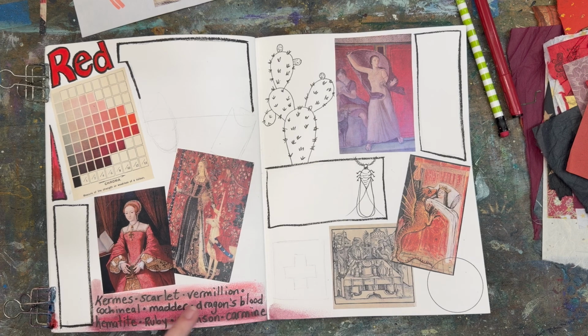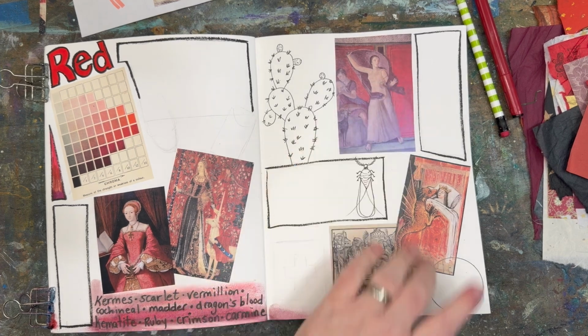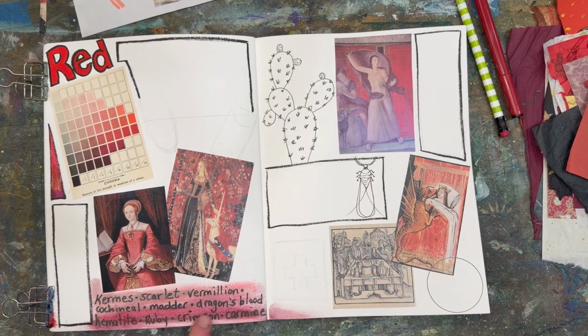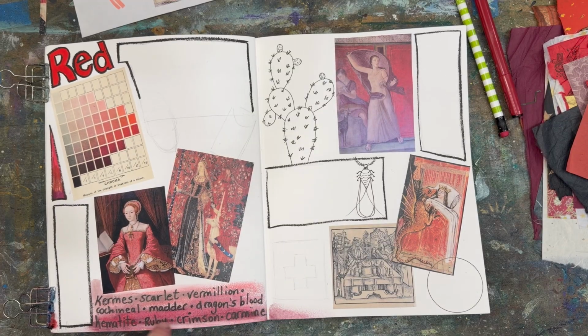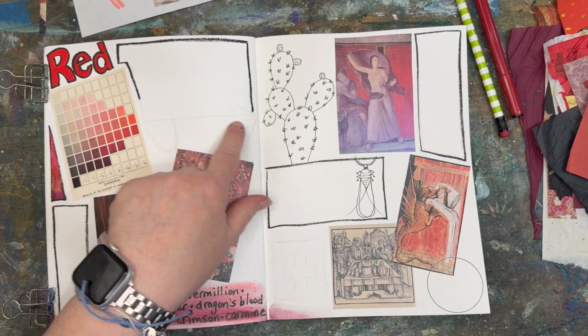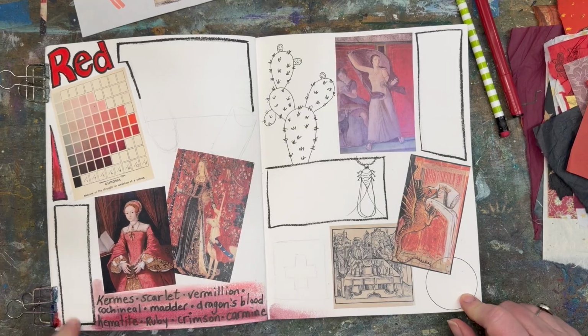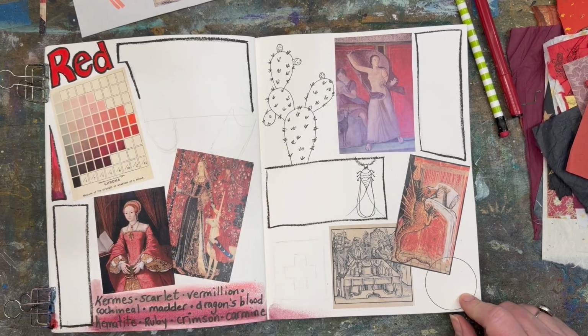Kermes is one for sure. Vermilion is one. Cochineal. And then just some other names of different reds. I've put in some placeholder sketches where I am going to draw some things, and I've put in my text blocks.